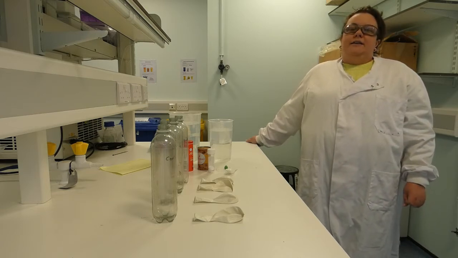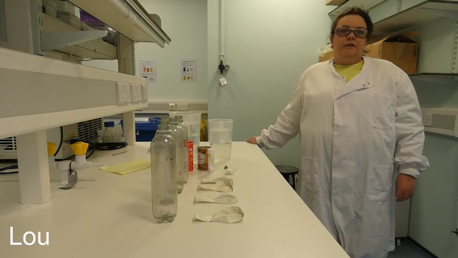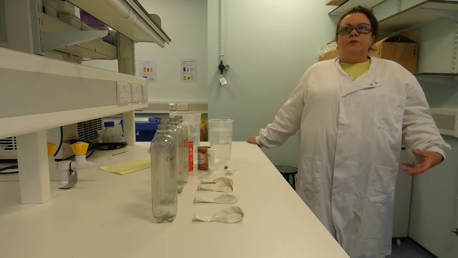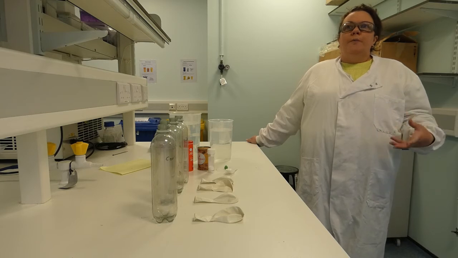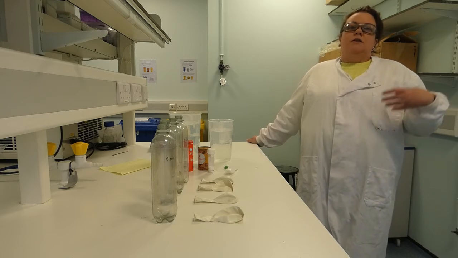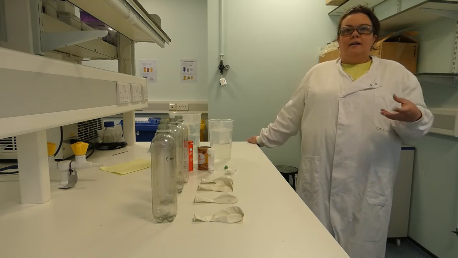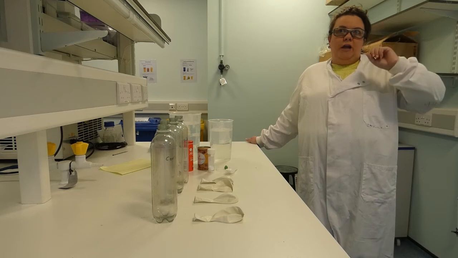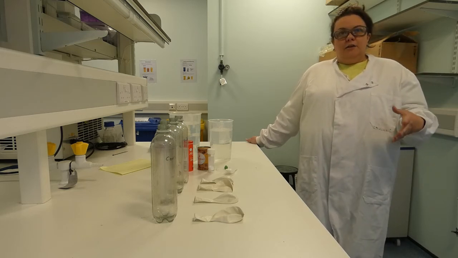In 1857, a scientist called Louis Pasteur discovered that it was yeast that was responsible for fermentation. So fermentation is when yeast converts sugars into carbon dioxide and alcohol, and that causes little bubbles, and that's what makes your bread rise. So we're going to do an experiment with yeast that you can do at home.